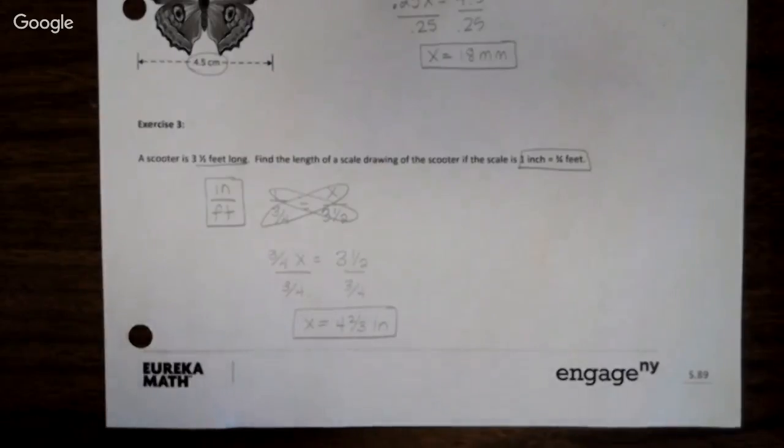All right, I want you to keep working on these by trying in the homework, setting up those proportions, making sure you have labels. We will go over all of this in class tomorrow.